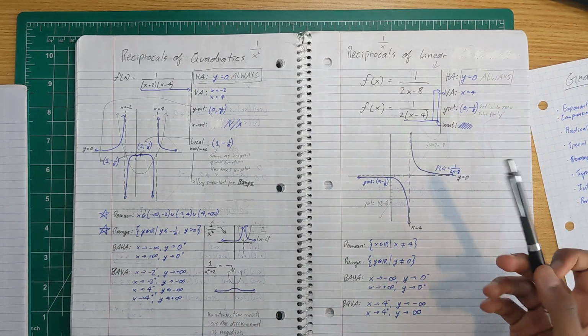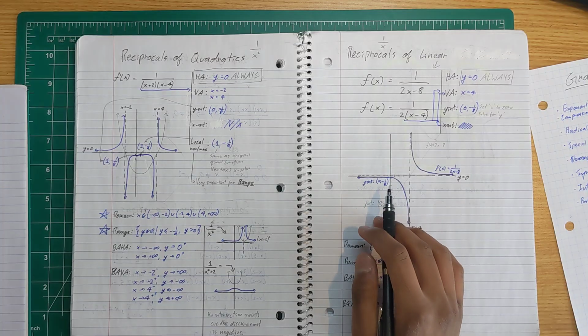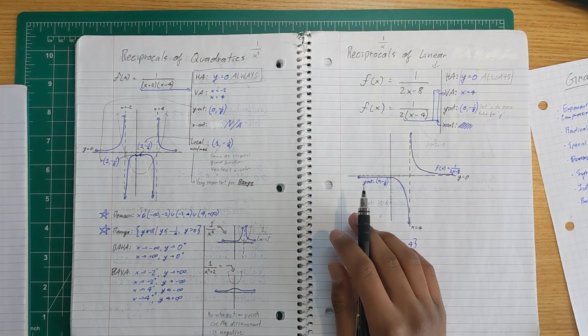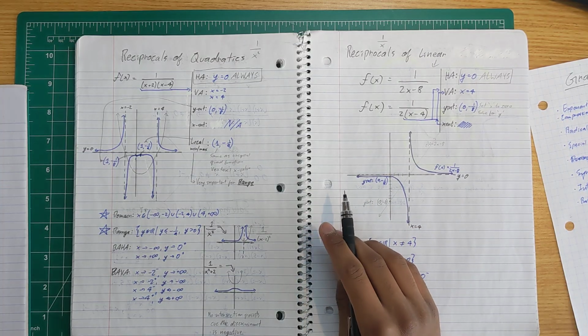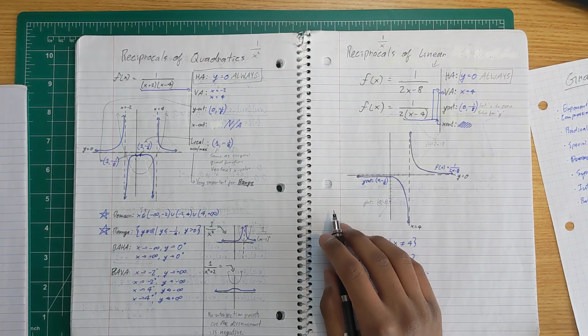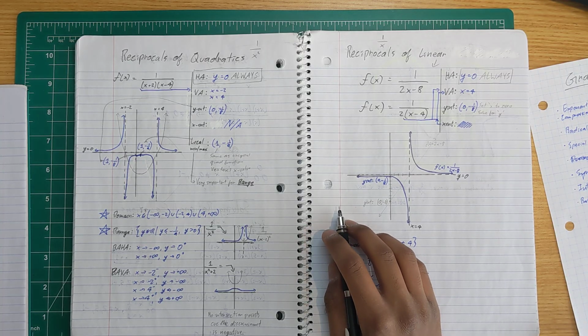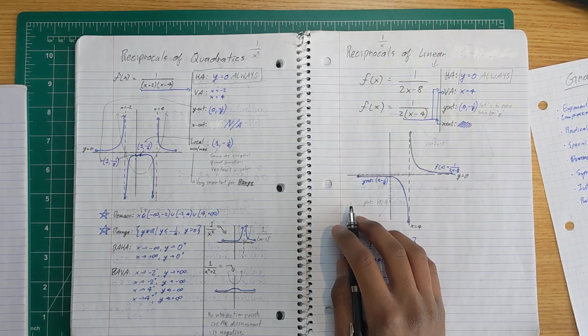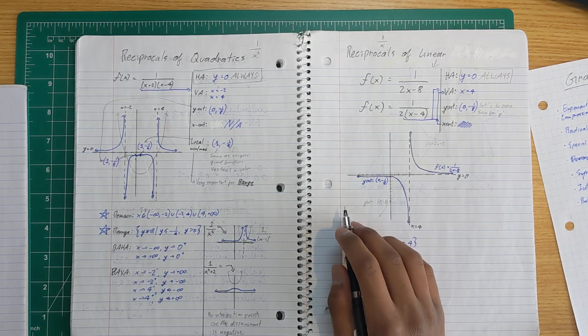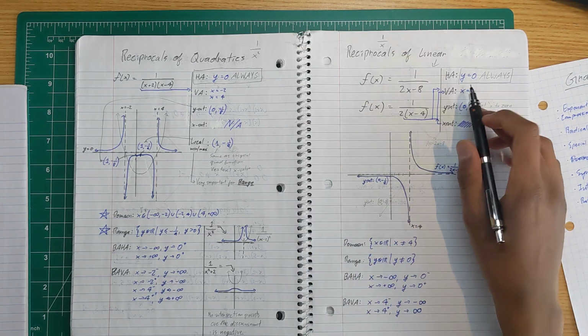Oh, right. The horizontal asymptote of all reciprocals of quadratic, linear, cubic, quintic, quartic, the horizontal asymptote will always be y equals 0.